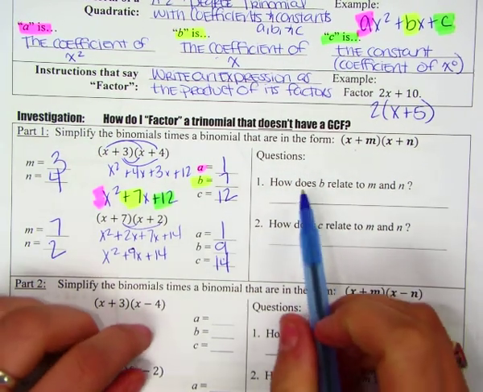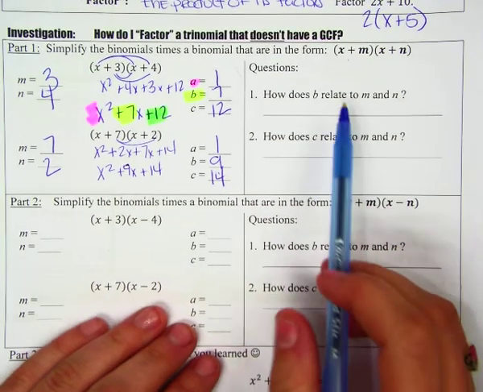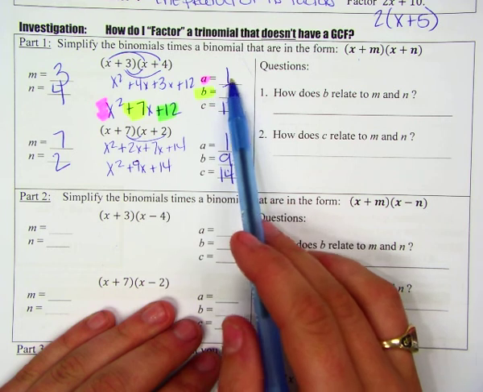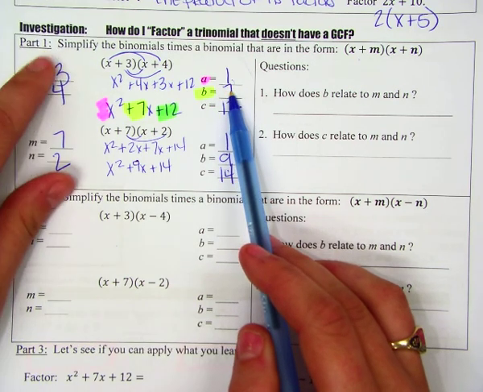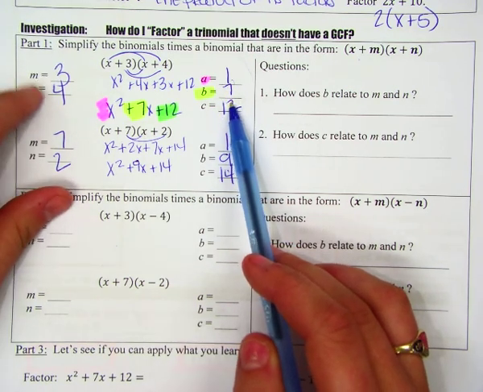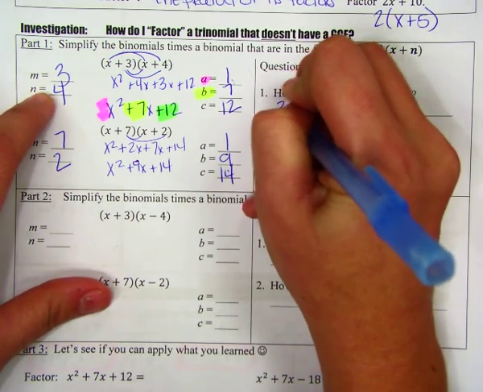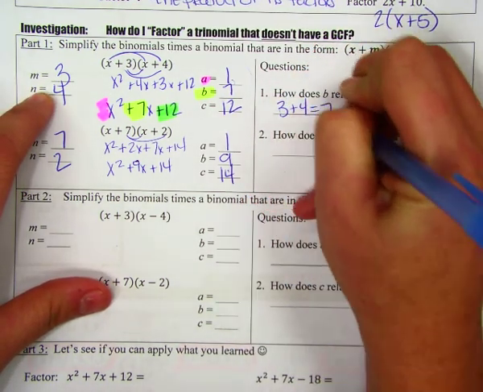And so here are the lingering questions. How does b relate to m and n? So how does this relate to these? Well, I know that 3 plus 4 is 7.